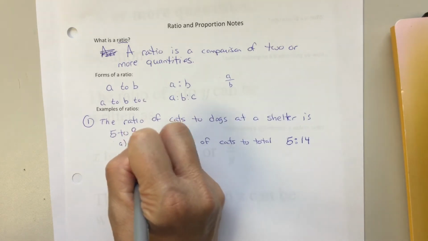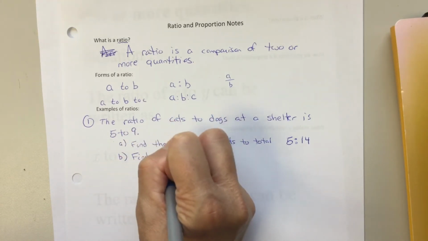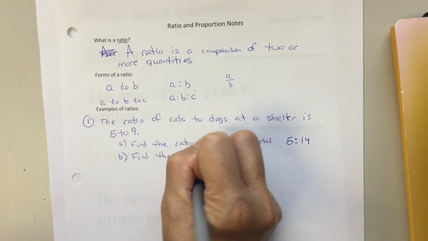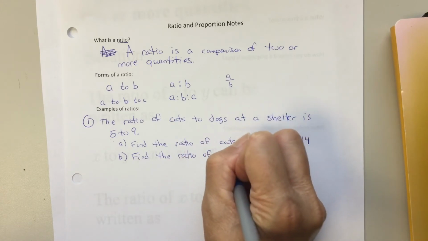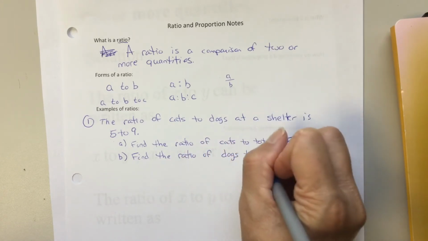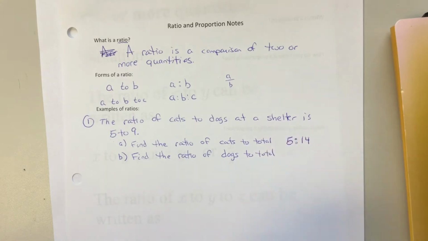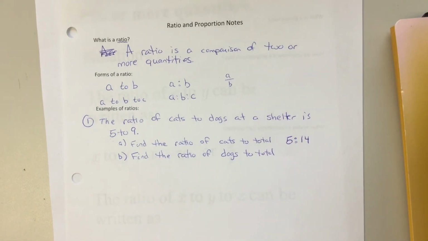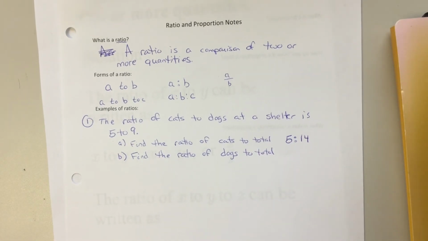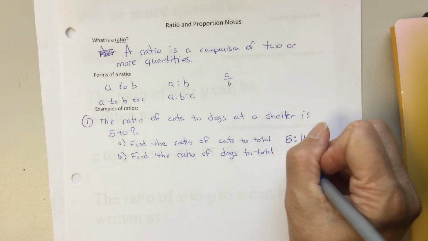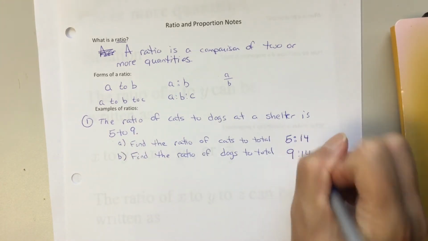Or maybe I ask you to find the ratio of dogs to total. Okay, so the total is going to stay the same. It's still going to be 14, but this time we're taking the number for dogs, so that would be 9 to 14.